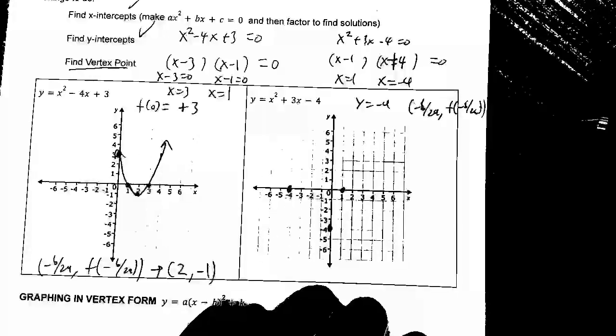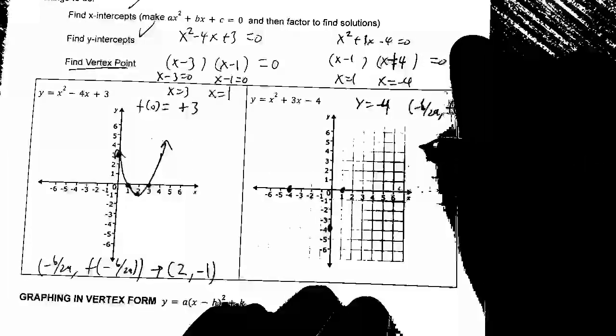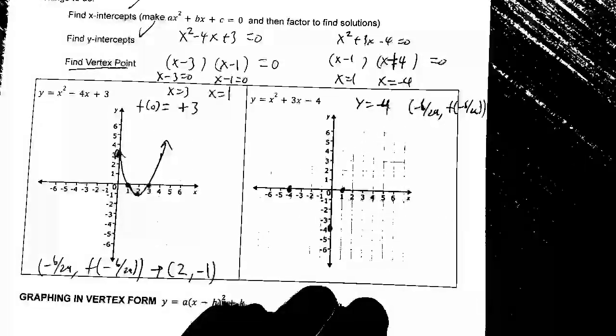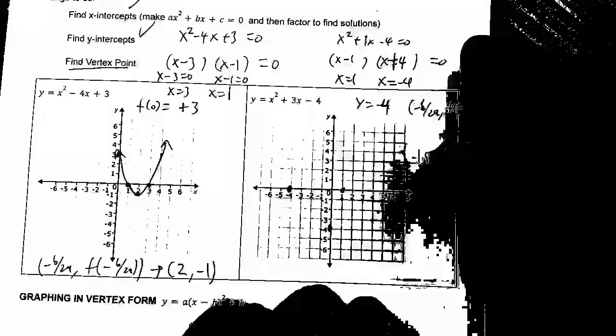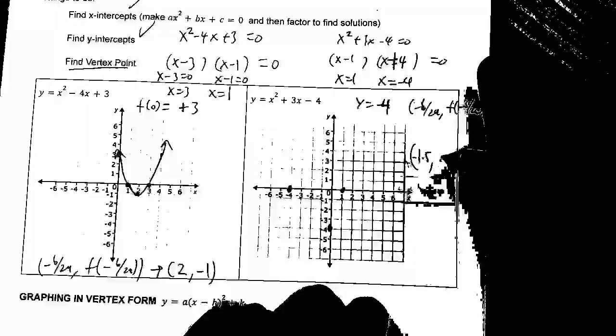Wait, y equals what? Negative 4, right? You plug in a 0, you get negative 4. So negative b over 2a would be negative 1.5. Negative 1.5. And then using the calculator, what is the y value?